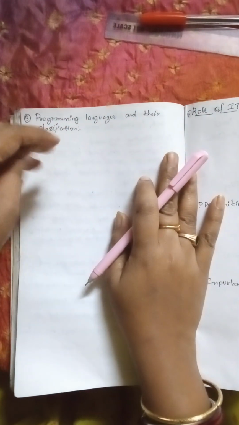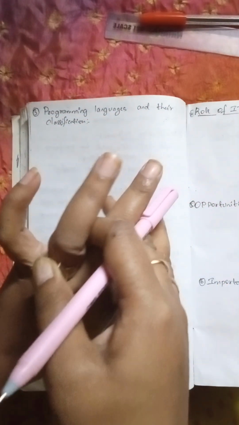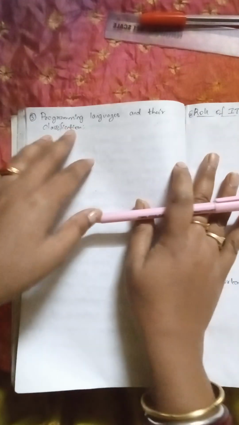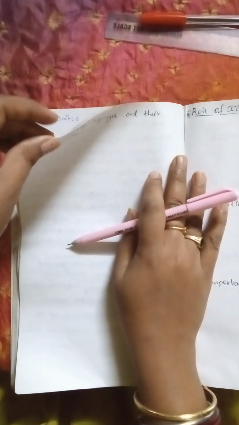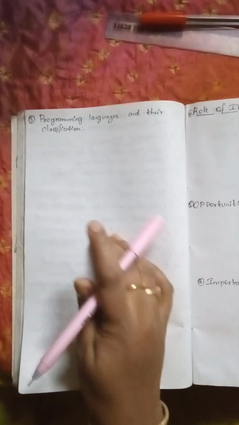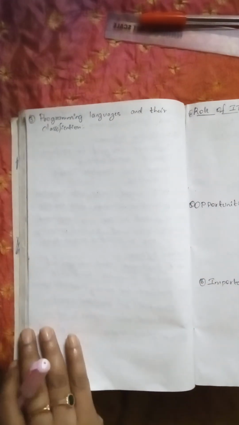In our previous class, we discussed the differences between application software and system software, and the characteristics and components of computers. Now let's discuss programming languages and their classification.